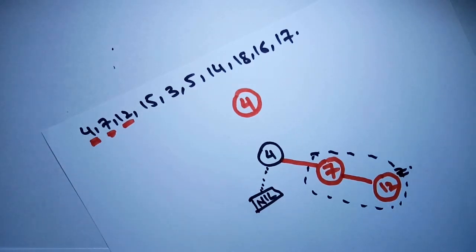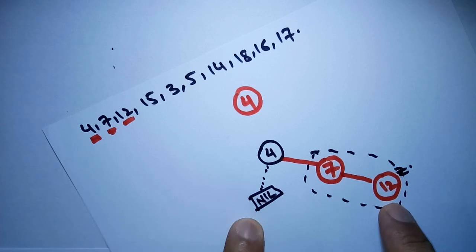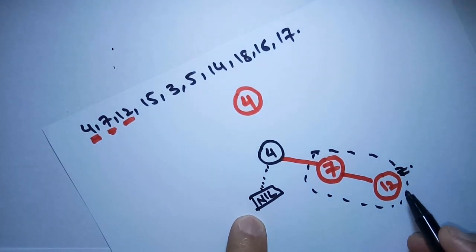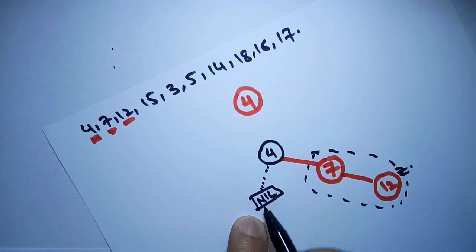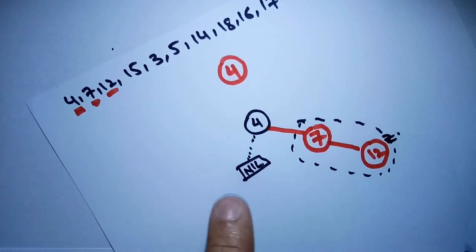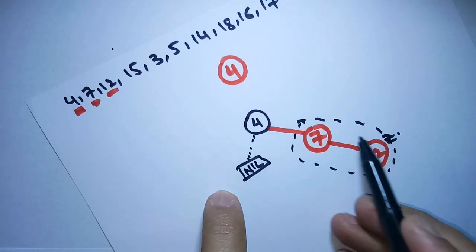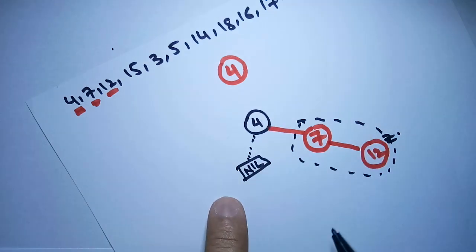So rule number 4 applies here. Z's uncle is black and Z is making a line with its parent. Then we need to do two things. Rotate the grandparent of Z. What is the grandparent of Z? That is 4. Rotate 4 in the opposite direction.